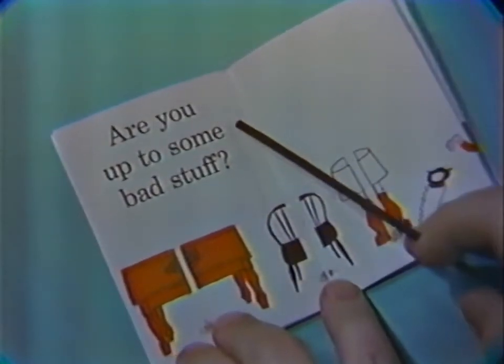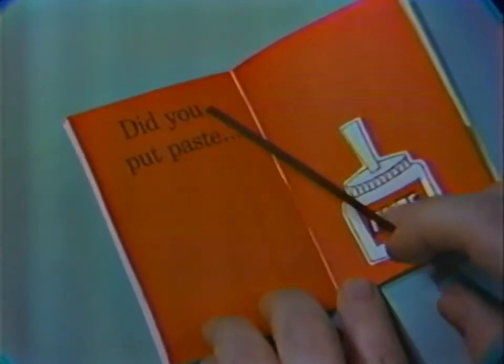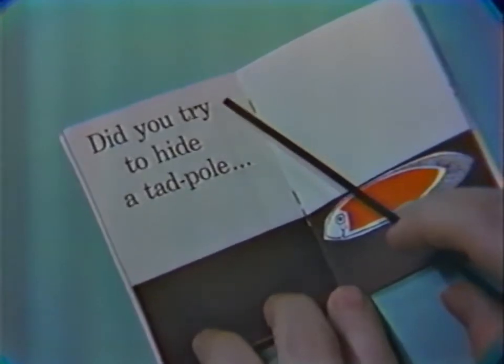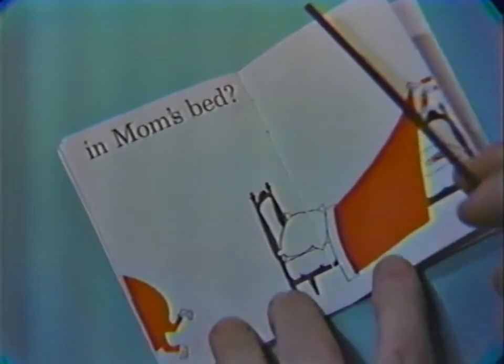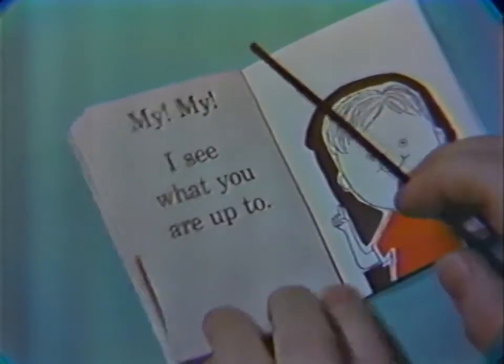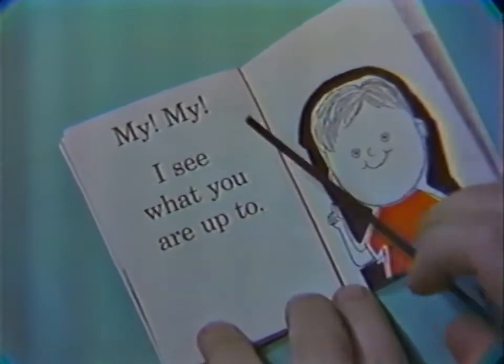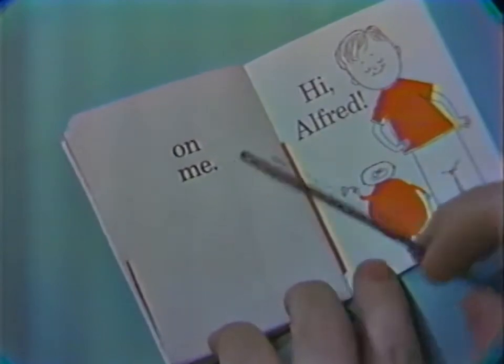Are you up to some bad stuff? Did you put paste in Dad's hat? Did you try to hide a tadpole in Mom's bed? My, I see what you are up to. You are up to here on me.